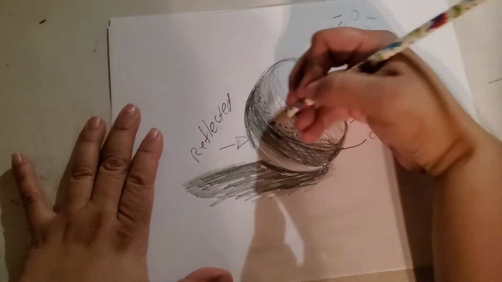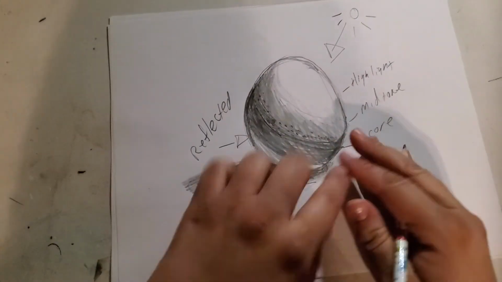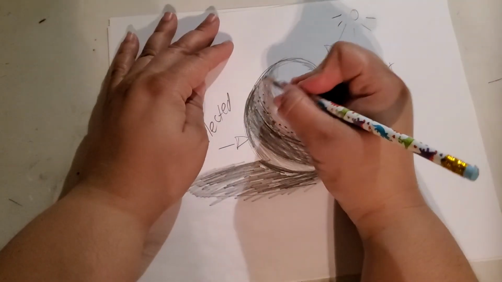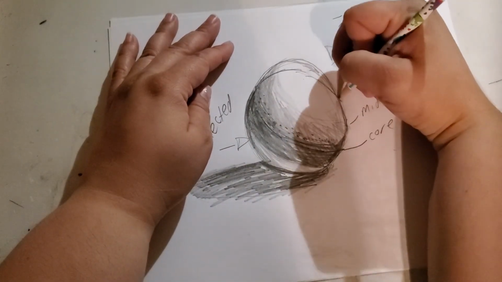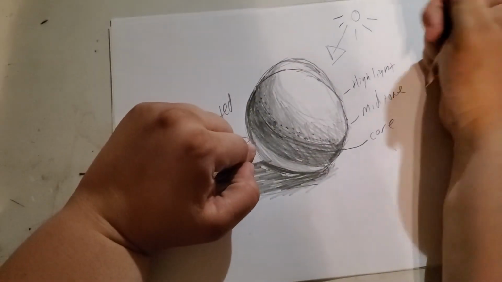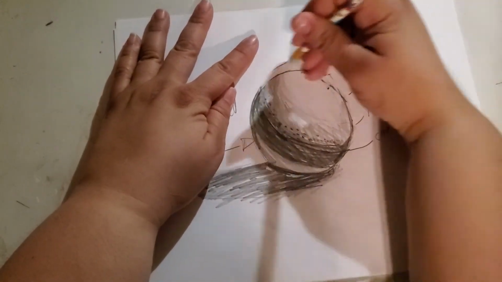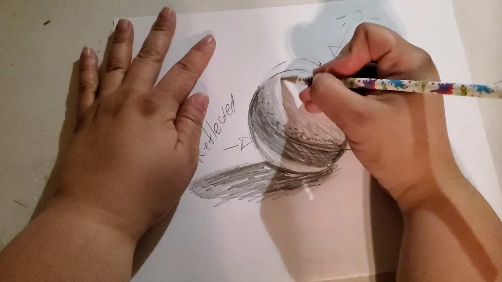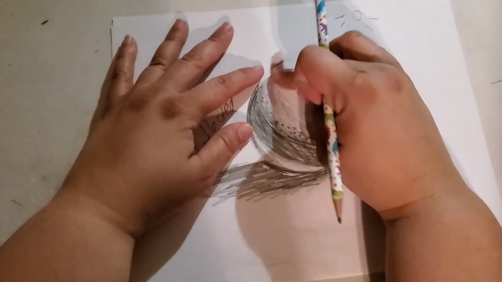Now, again, you can turn this into whatever you'd like. So if I wanted this to not be an egg anymore, instead of an oval, I could round this off and keep all the same shadows. I just round it off and make the curve just a little more rounded. By doing that, now I have a sphere shape.